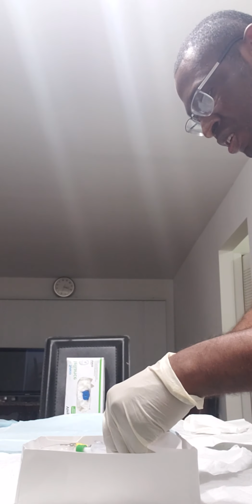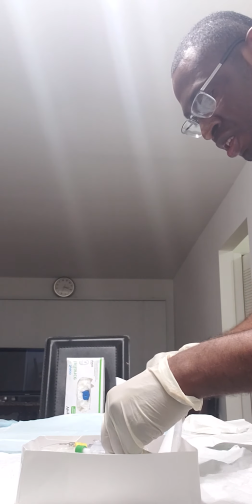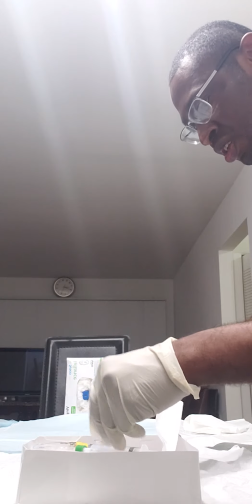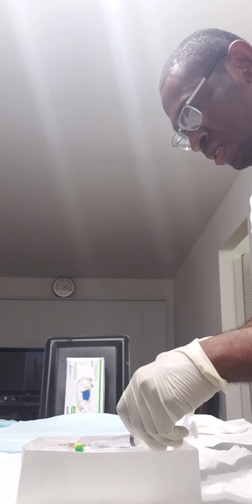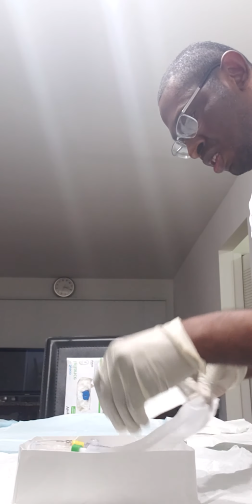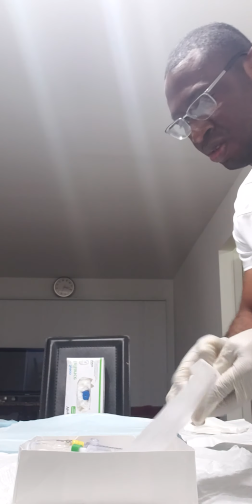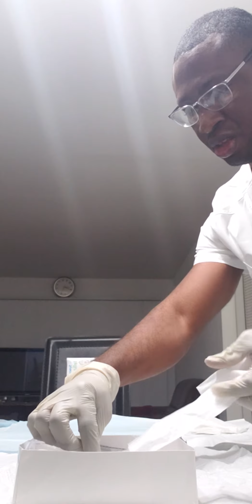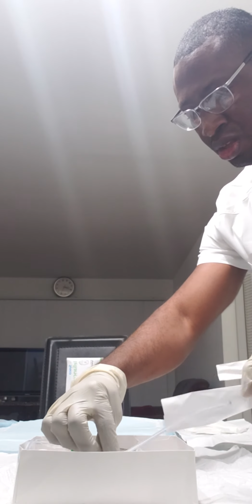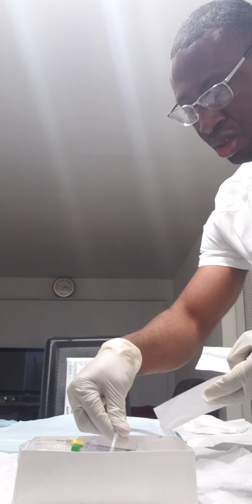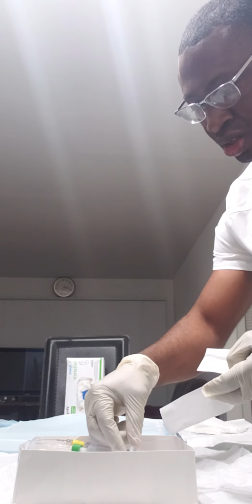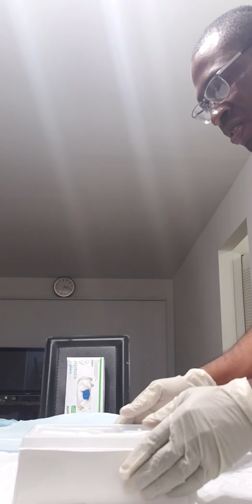Inside my syringe. It is removed. Okay, go around, trash it. Okay, take this, cover this one to my patient.